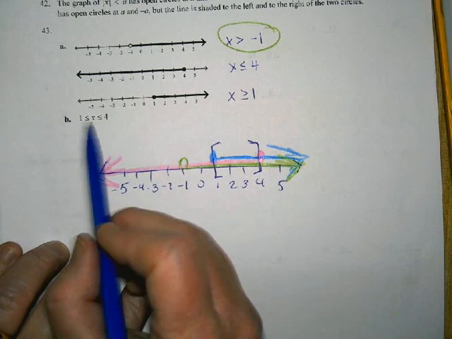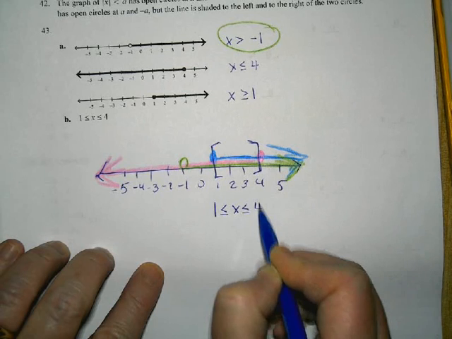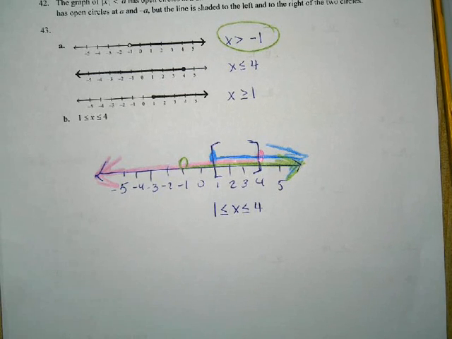That's why I have underscores. 1 is less than or equal to x is less than or equal to 4. When you put it on the number line and you color code it, it makes it a whole lot easier. Okay, questions here?